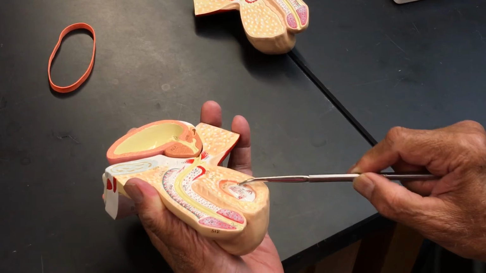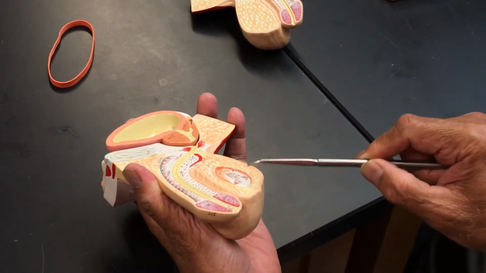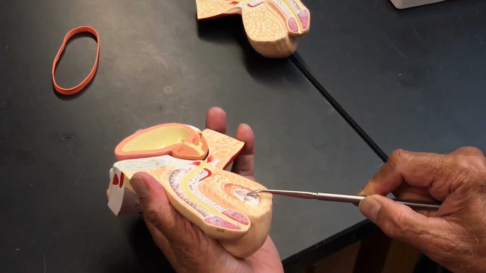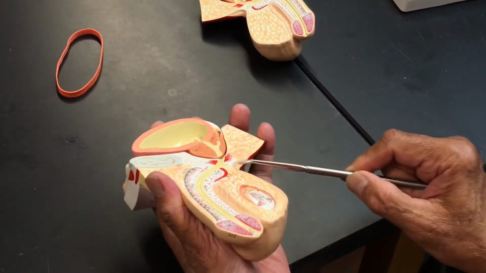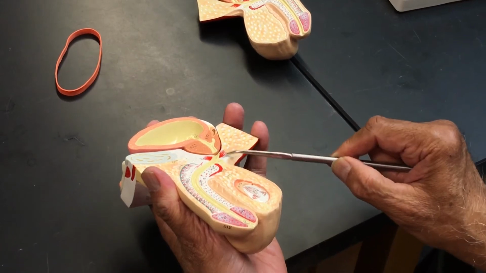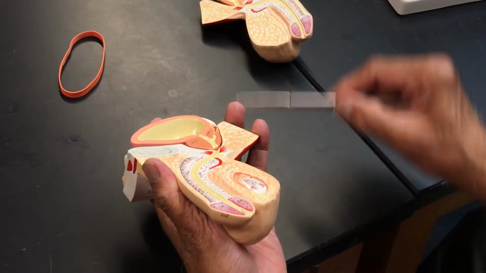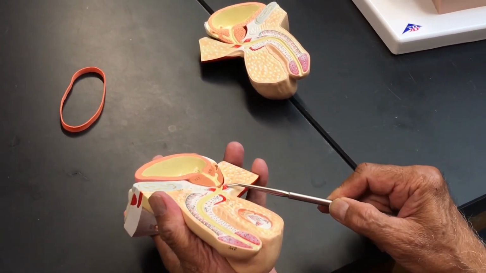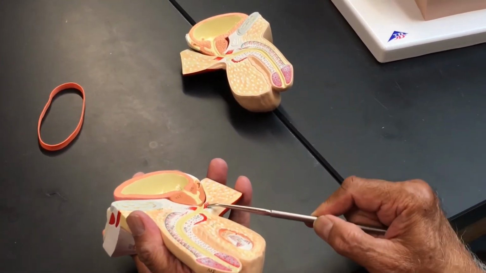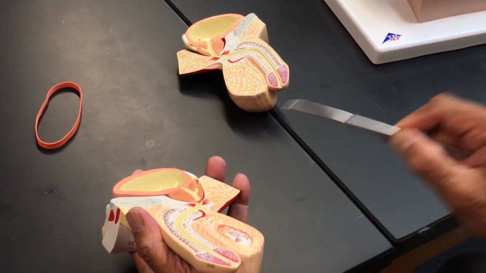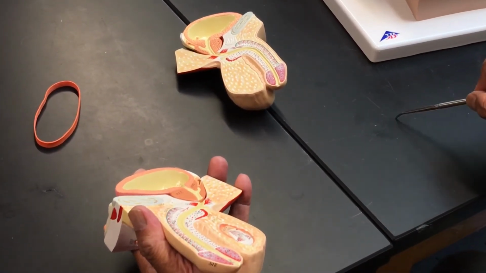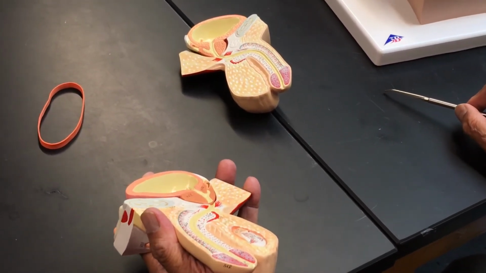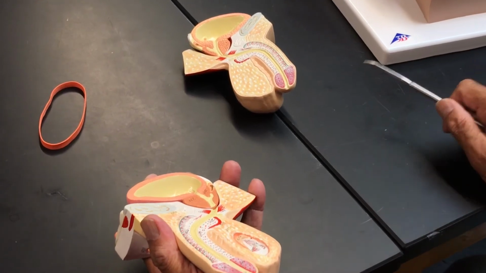What is this? Testis. If I ask you, name all the hormones produced by this structure: testosterone and inhibin. Very good. This muscle is called something diaphragm, and that's not going to help you any. Urogenital diaphragm or deep muscles of perineum. That's an important feature.